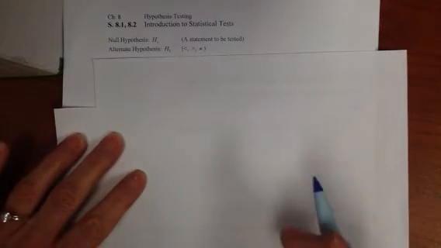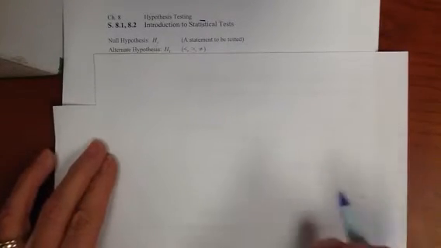Our study of inferential statistics, where we're using sample data to make inferences or draw conclusions about our overall population data. When we do this, it is called hypothesis testing. We will look at hypothesis testing in Chapter 8 and Chapter 10, and a little bit in Chapter 9. But all of this is inferential statistics. Remember the difference between inferential statistics and descriptive statistics. Descriptive statistics, we were describing our sample data. Inferential, we're using that sample data to draw conclusions about the overall population.